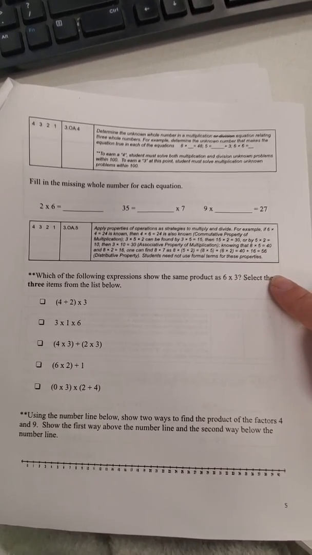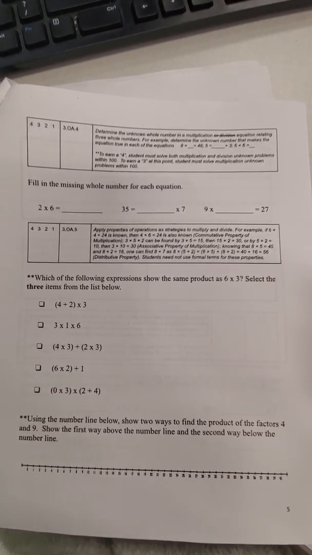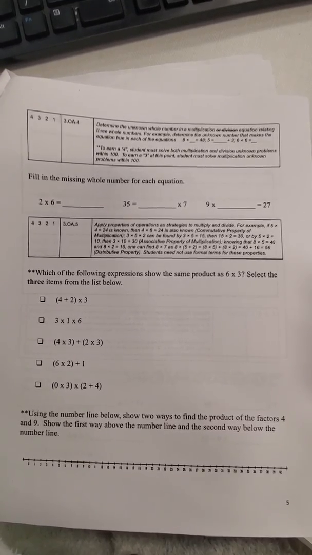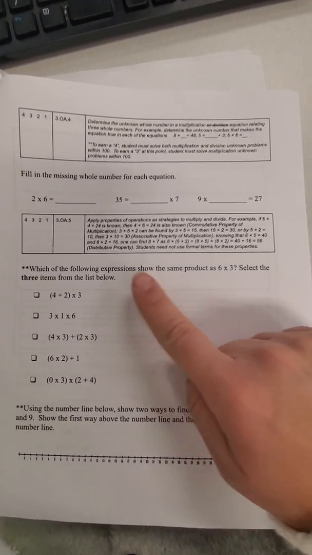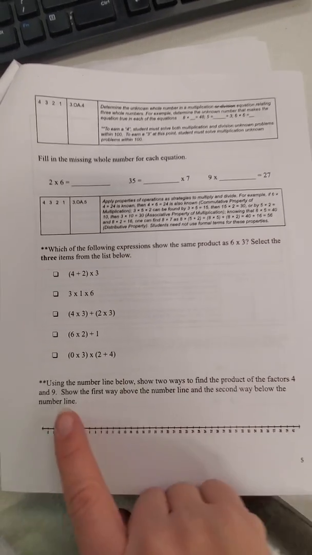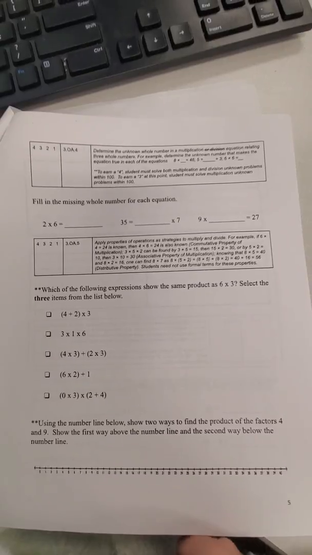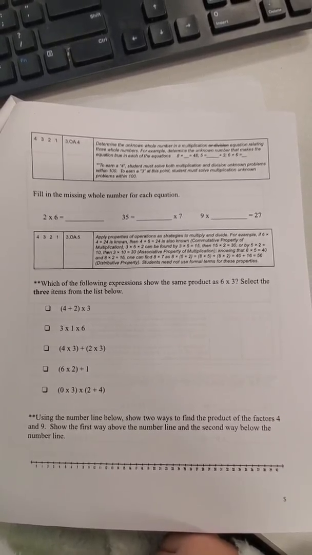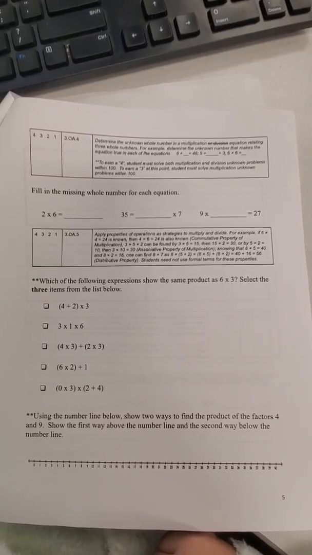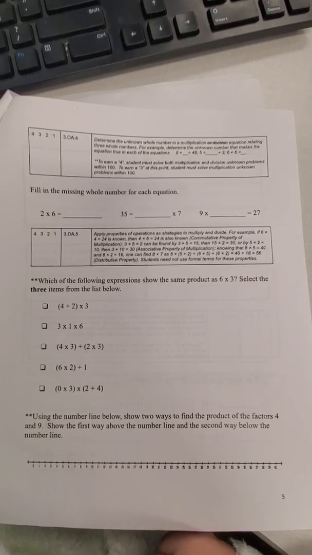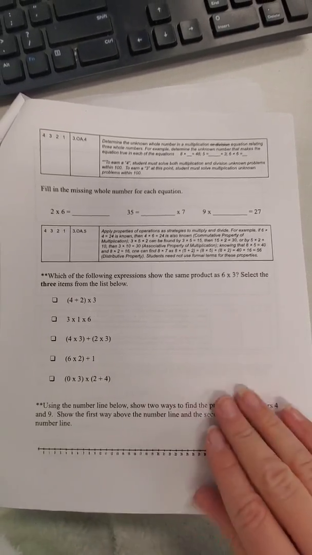Which of the following expressions shows the same product as 6 times 3? Select 3 items from the list below. These are your items. Using the number line below, show 2 ways to find the product of the factors 4 and 9. Show the first way above the number line and the second way below the number line.